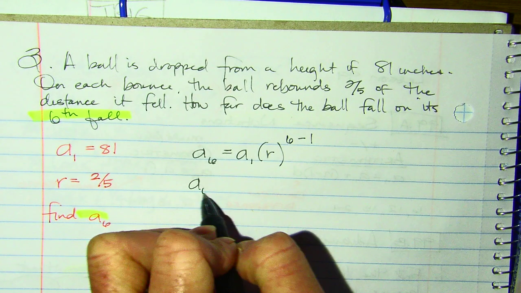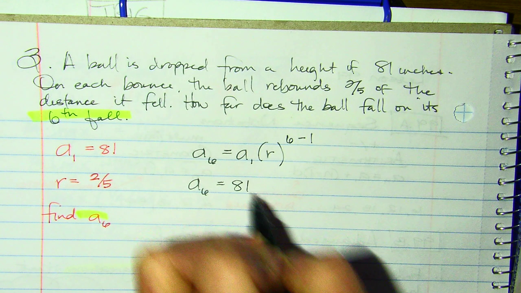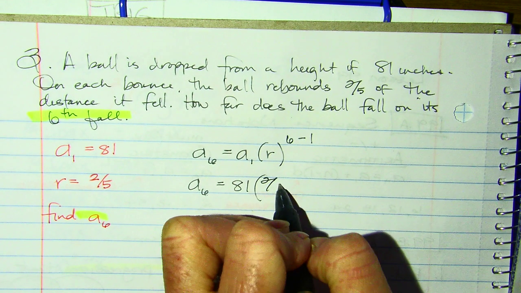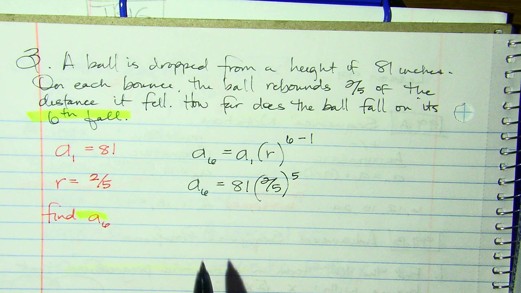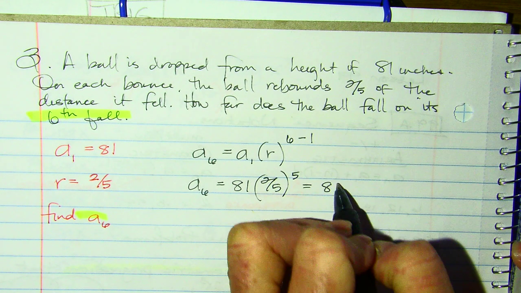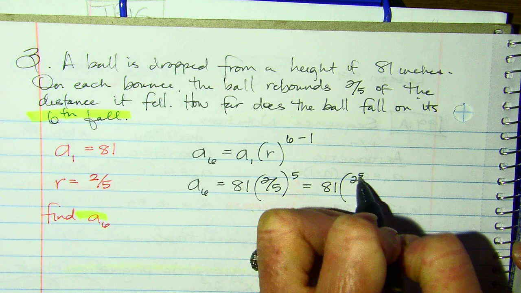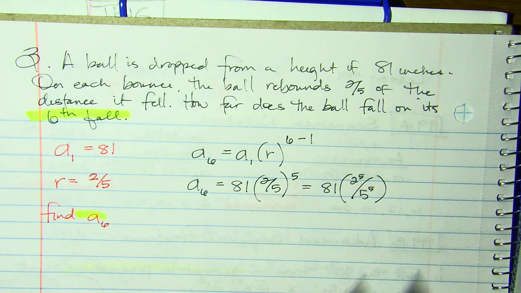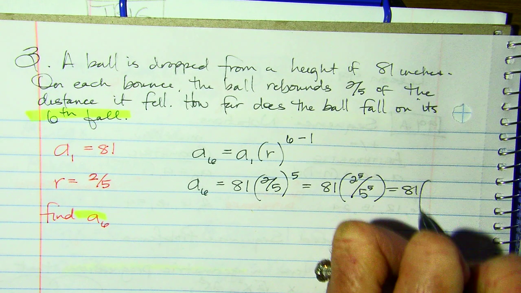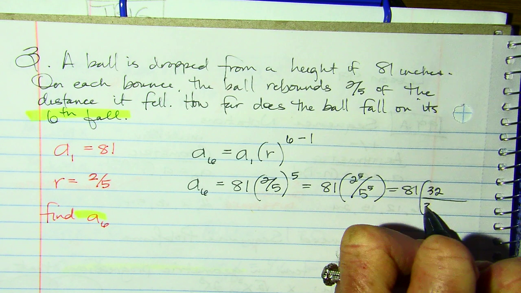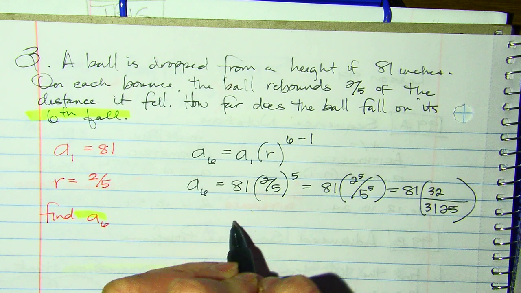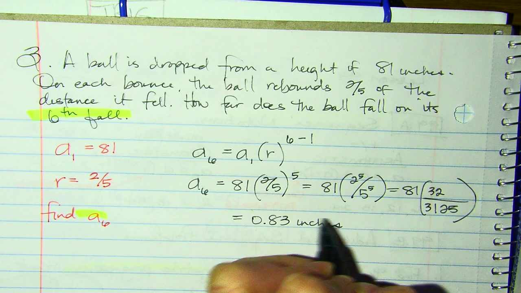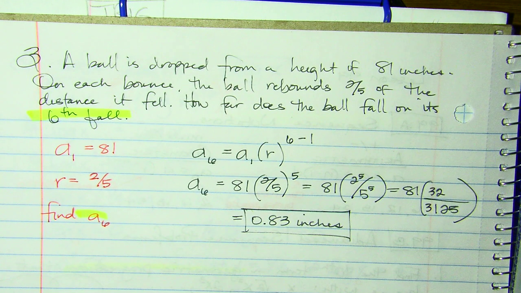I know that a1 is 81. It started at 81 inches, but each time it's just 2/5 times that to the fifth. So 81 times 2 to the fifth over 5 to the fifth is essentially what this is. So this is 81 times 32 over 3125, and that equals 0.83. So on that sixth bounce, it's less than 1 inch off the ground.